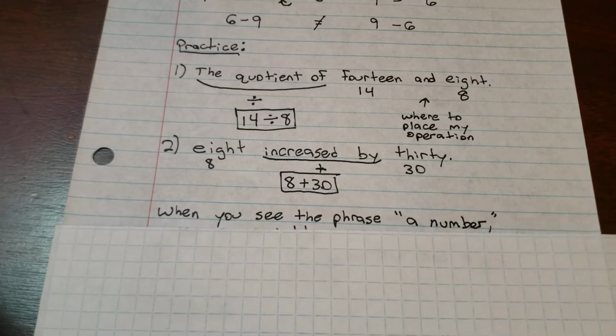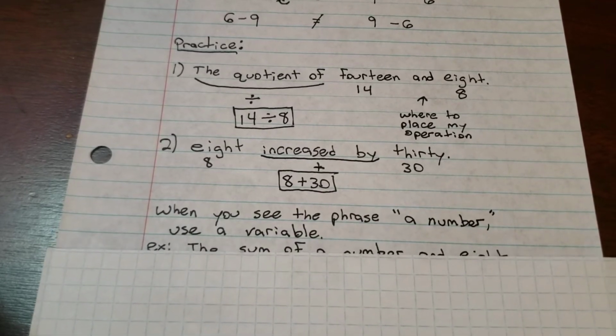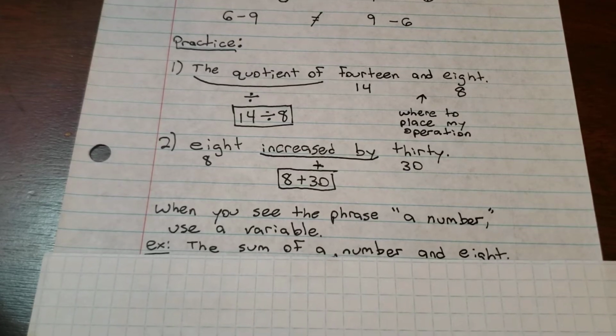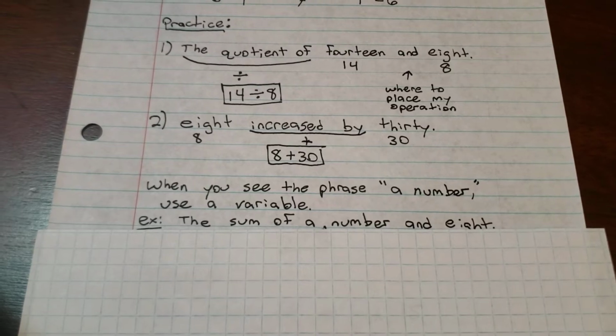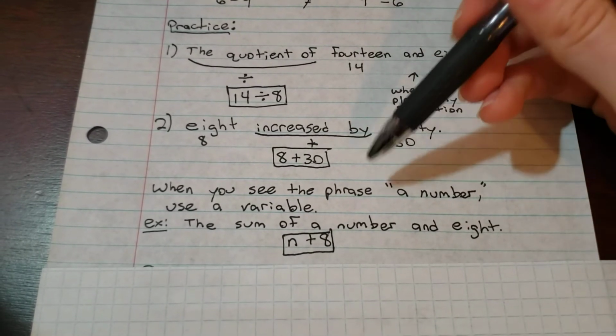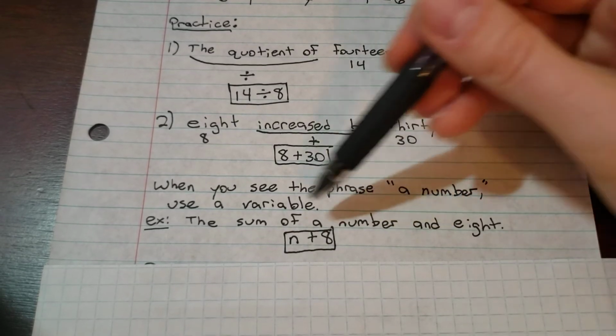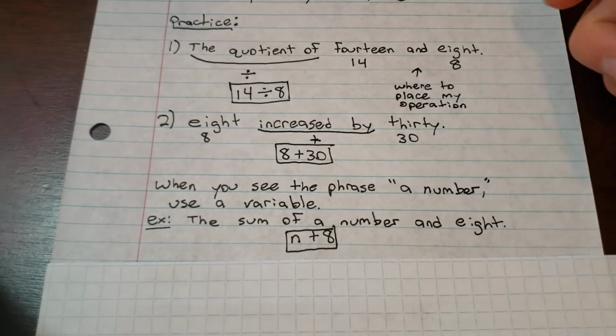Okay, here's another one. When you see the phrase a number, that's when we use variables. So in this case, here's an example. The sum of a number and 8. Well, the sum of is addition, and so I'm going to have a number, so the sum of a number and 8.